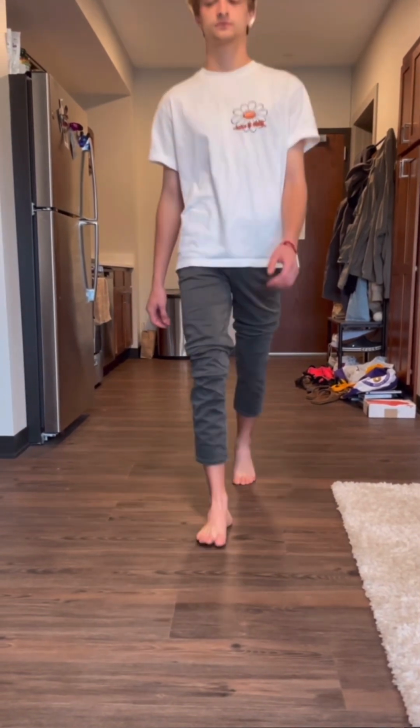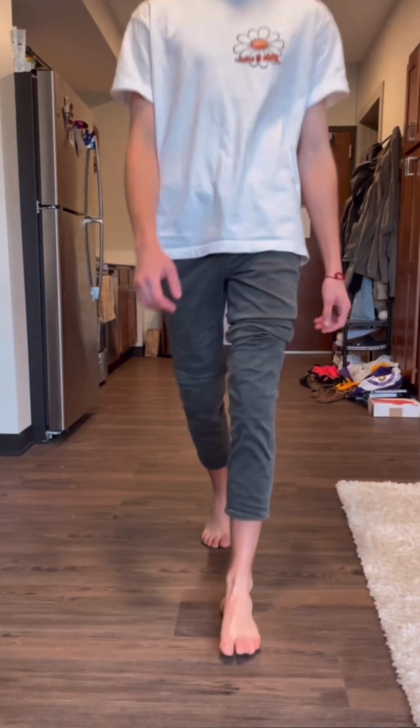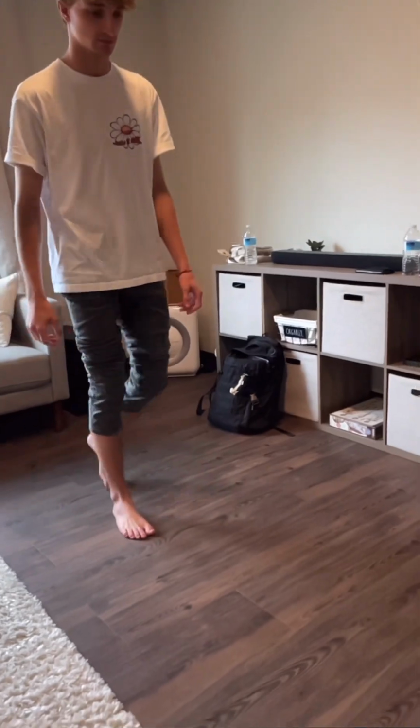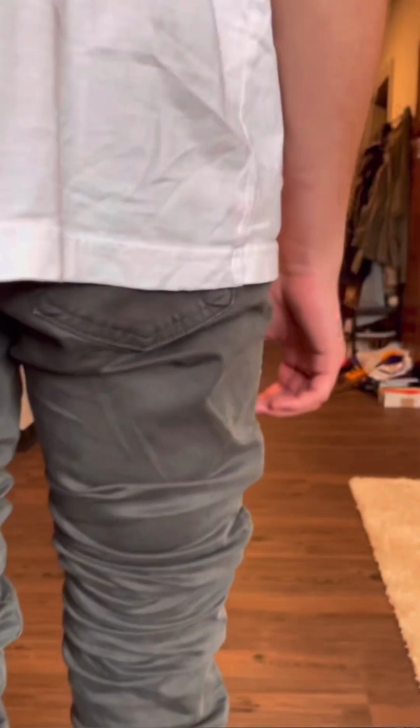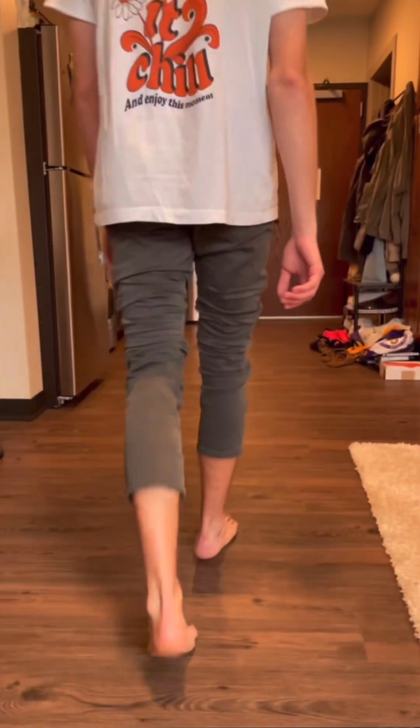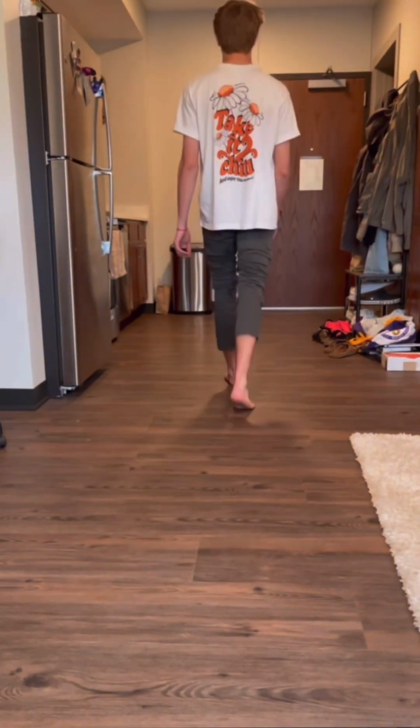And I do not see any pronation of the right. I call that absent, as well as absent supination of the left and right foot as well.